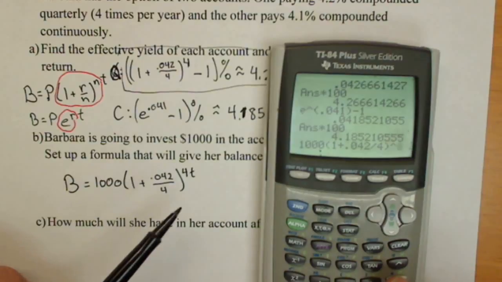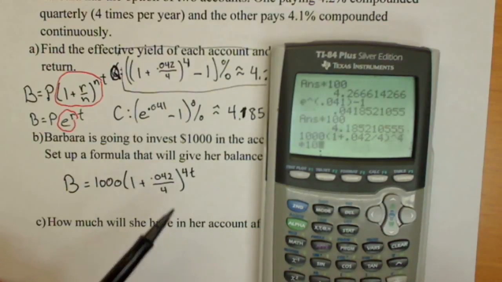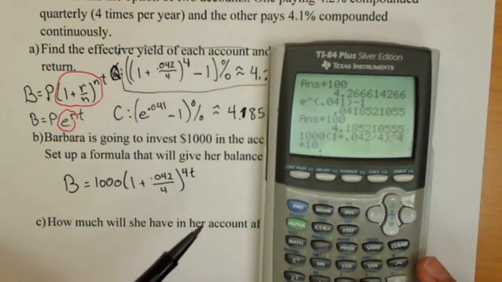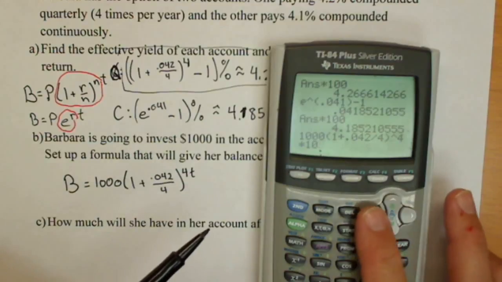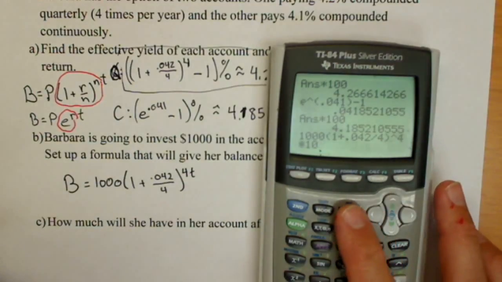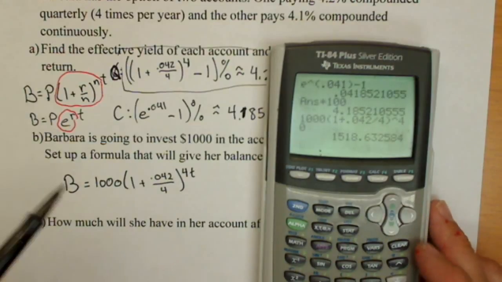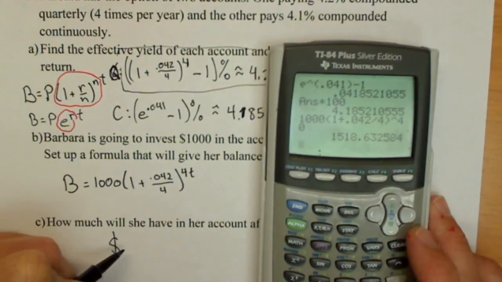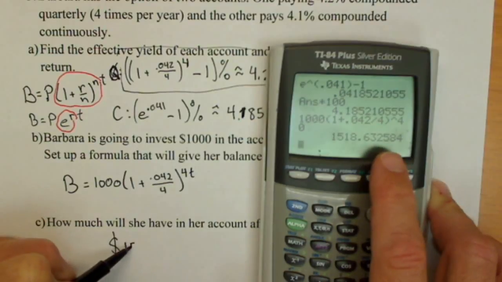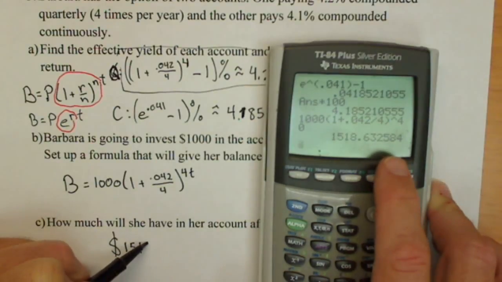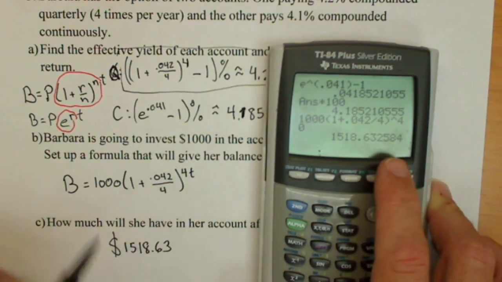Raised to, if I do 4 times 10 like this, I'm not going to get the correct answer. You either need to put that 4 times 10 in parentheses, or 4 times 10 is 40, so we could just put it in that way. And there's our balance after 10 years. We'll round to 2 decimal places because we're talking about money. She'll have $1,518.63.